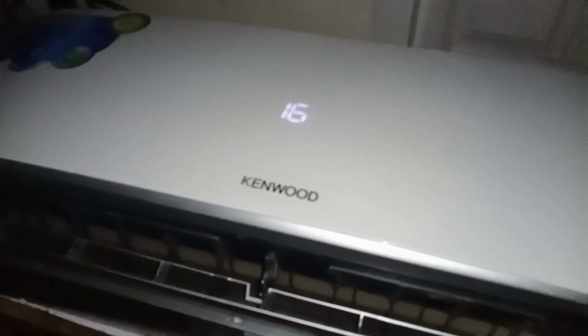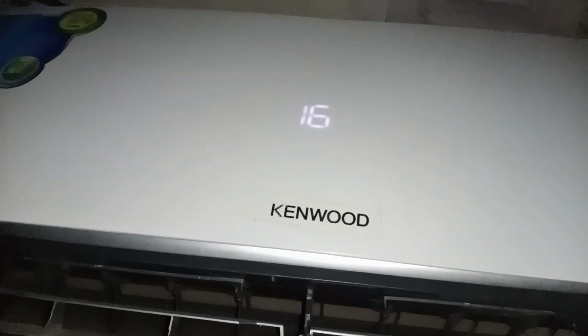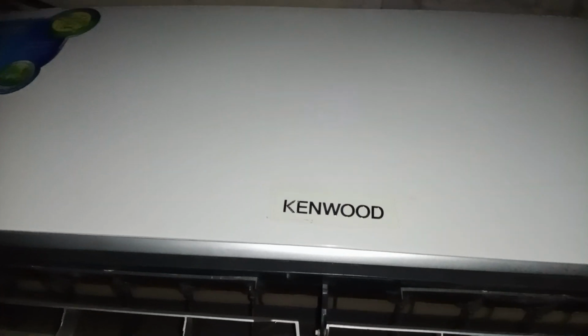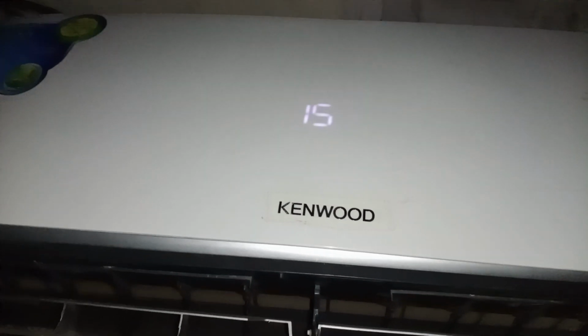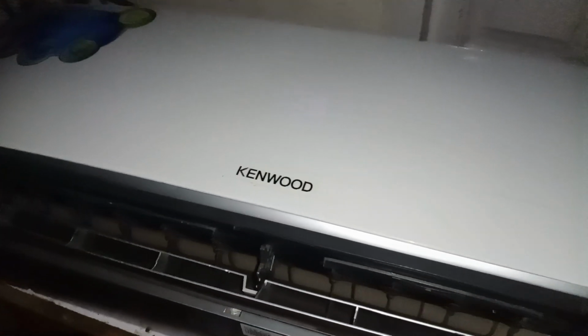Now, look at the display. Another error is showing. Here, 16 is the set temperature, and 15 is the error code. Now, I will explain the meaning of error 15, what causes it, and how to fix it in detail.